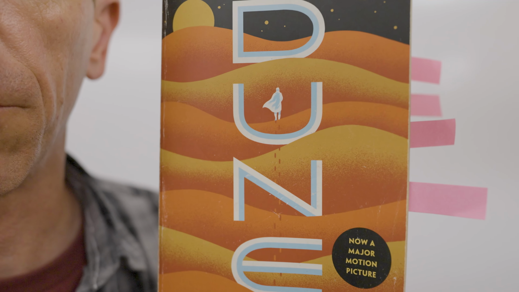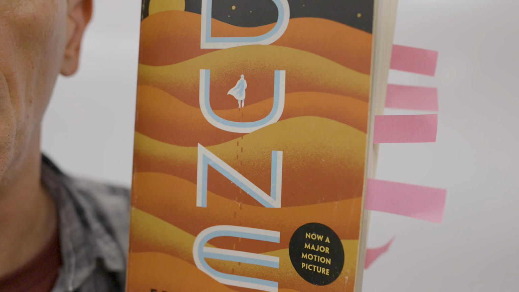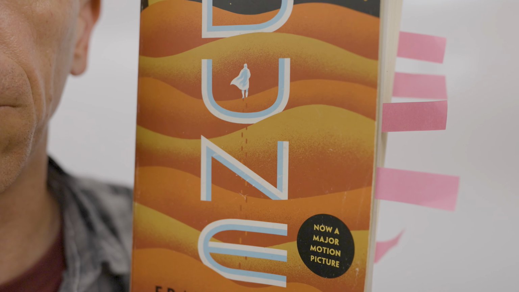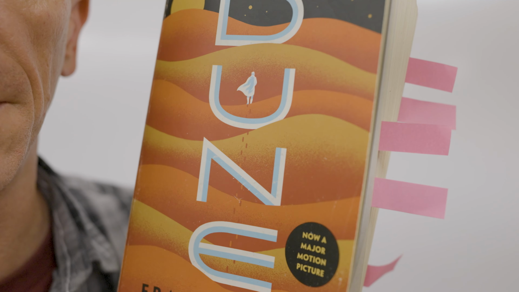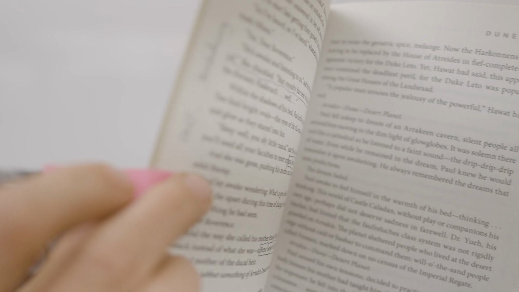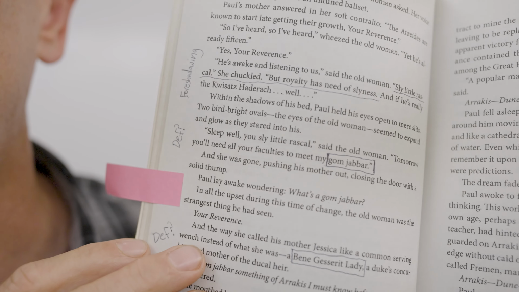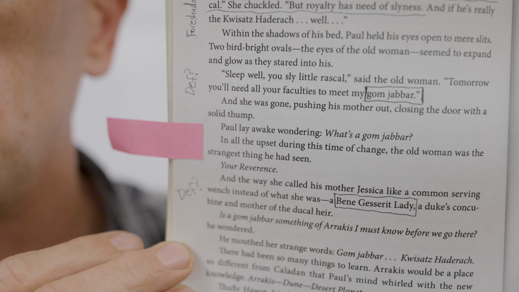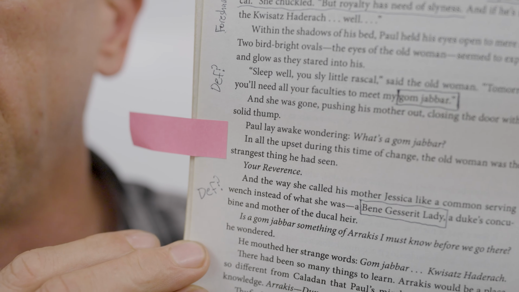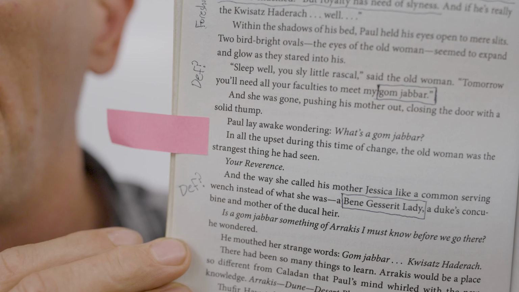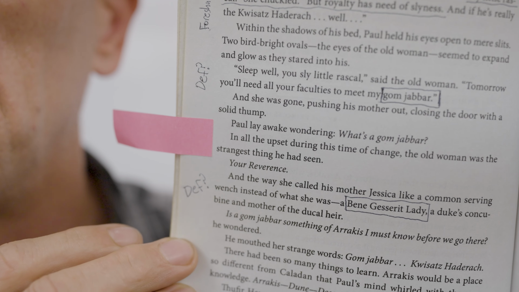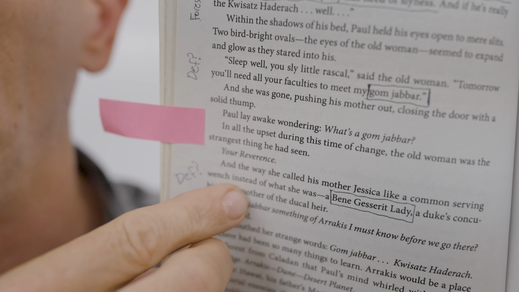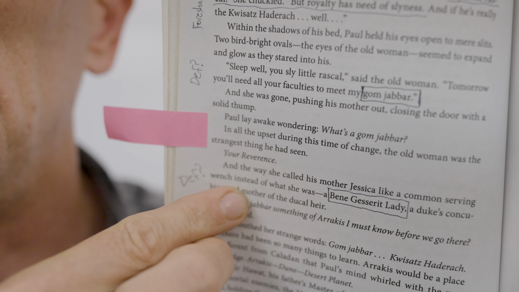Okay, so we've got our novel here, and as you can see, I've used some post-it notes to identify some key areas that I want to be able to find quickly. It's always a good reminder that that is a trick you could do. And if we open here to page 4, you can see the first set of definitions right quickly, just getting started in the novel, that I identify that, hey, I don't know what these are and I need to figure out what they mean. So we've got Gom Jabbar and we've got Bene Gesserit ladies.